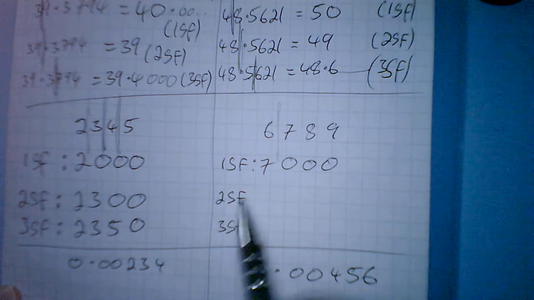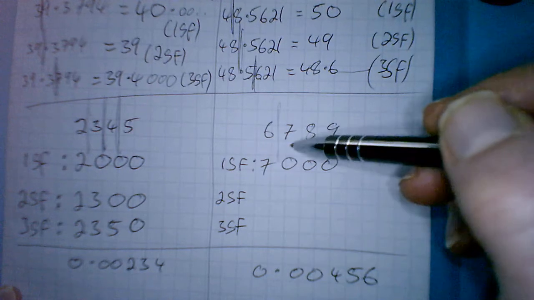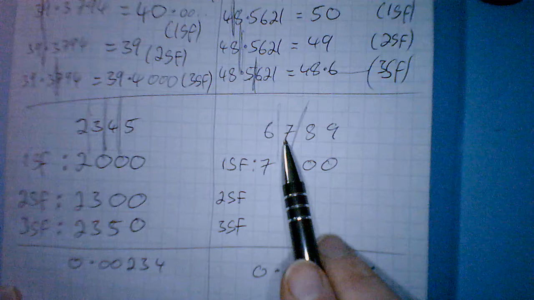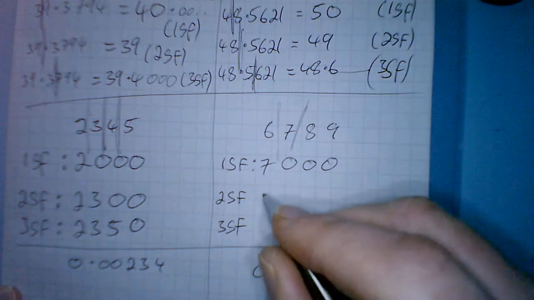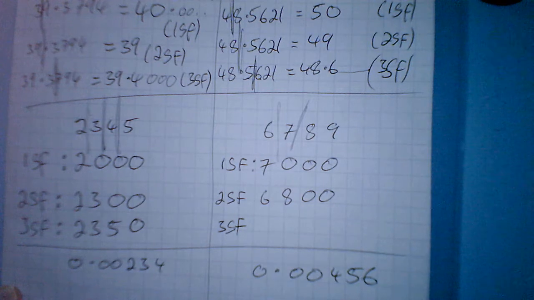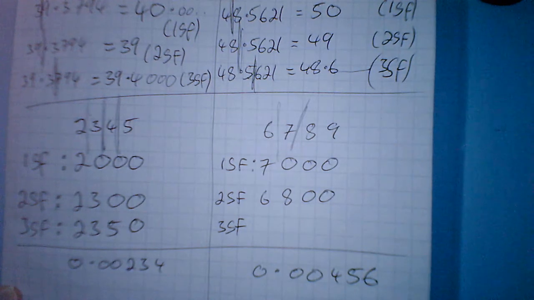To 2 significant figures, we've got 2 things in there. The 8 to the right of the 7 is 5 or above, and so the 7 becomes an 8. So I get 6, 8, 0, 0. 6,800 to 2 significant figures.